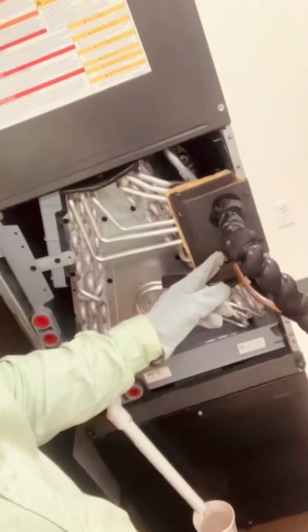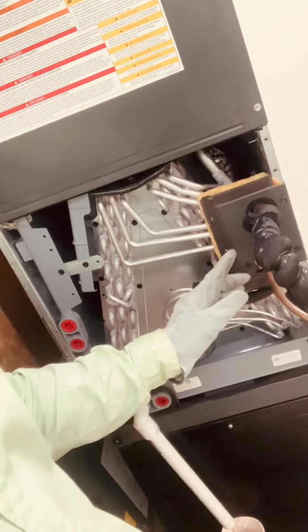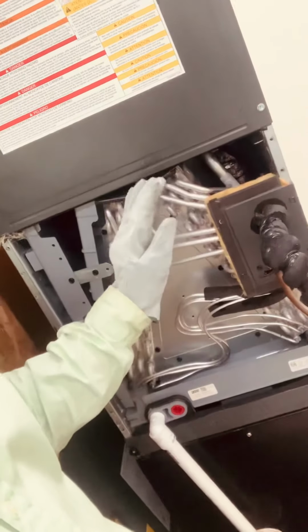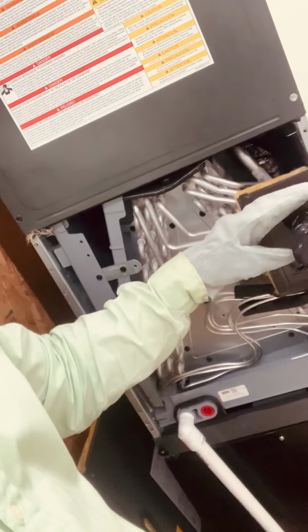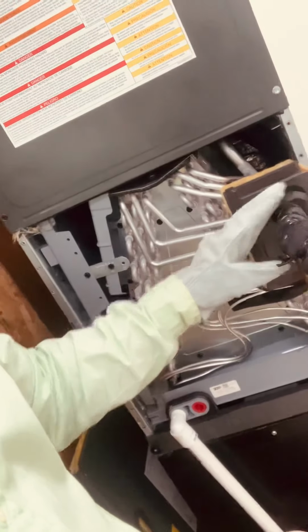This will be a fixed bore orifice with distributor tubes. You see these capillary tubes? Those are my metering device. It has a fixed orifice in there. If it was a thermostatic expansion valve, it would have a sensing bulb that would sense the pressure and temperature of the suction line.